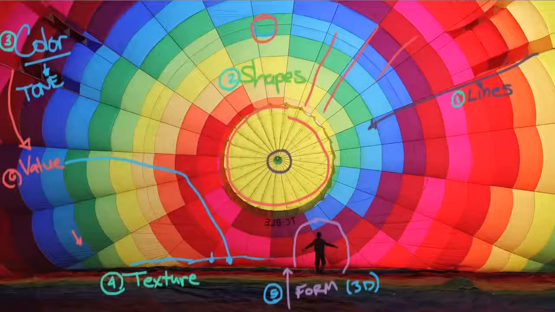Form and value are also evident here, where you can see that it actually is getting darker as you're moving back into the balloon. You can see that less light is making it back. You can see in the front the colors are a tiny bit brighter than they are back here, and these are naturally darker colors, blue and purple and things like that, but they're also just a little bit less lit, and you can see that according to the value.